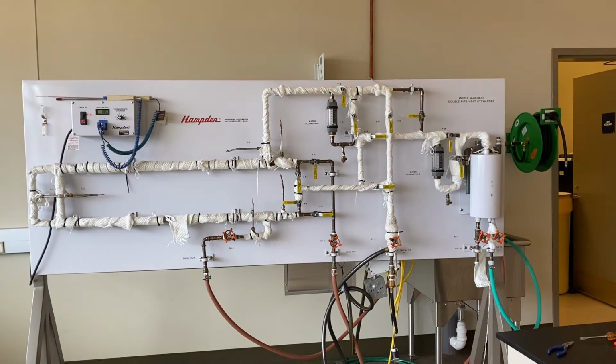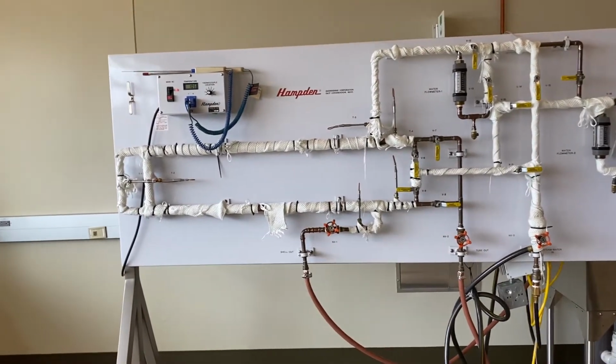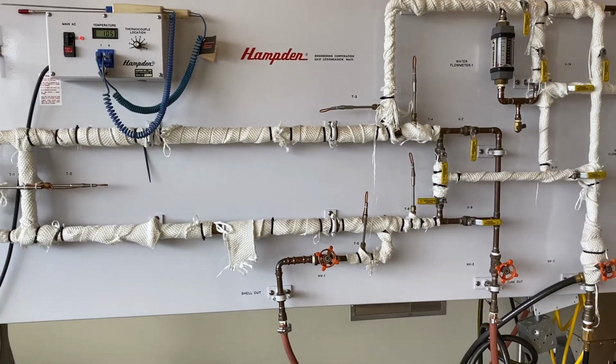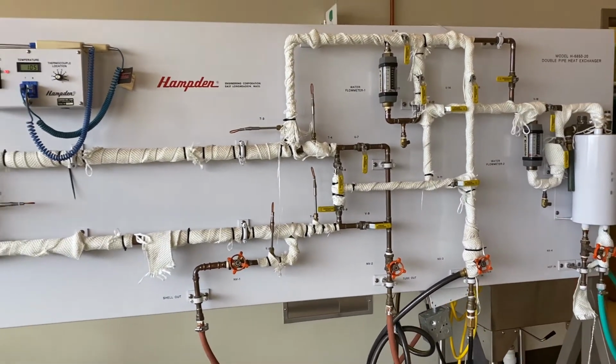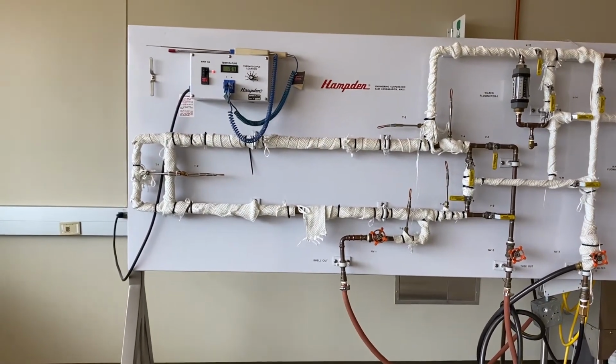This is the Recuperative Heat Exchanger Analysis Lab. A recuperative heat exchanger involves the transfer of heat energy from one fluid to another through a boundary. The fluids never interact directly. They rely on a metal wall.